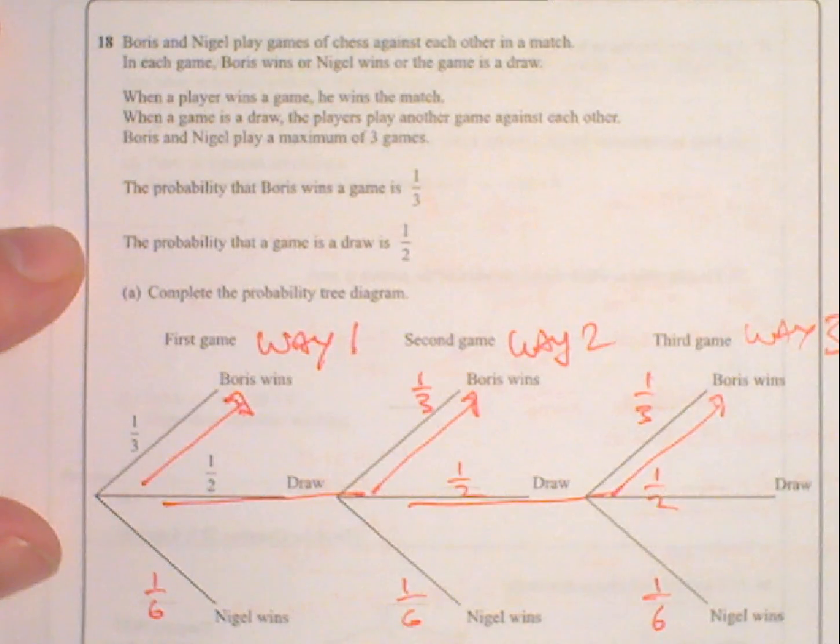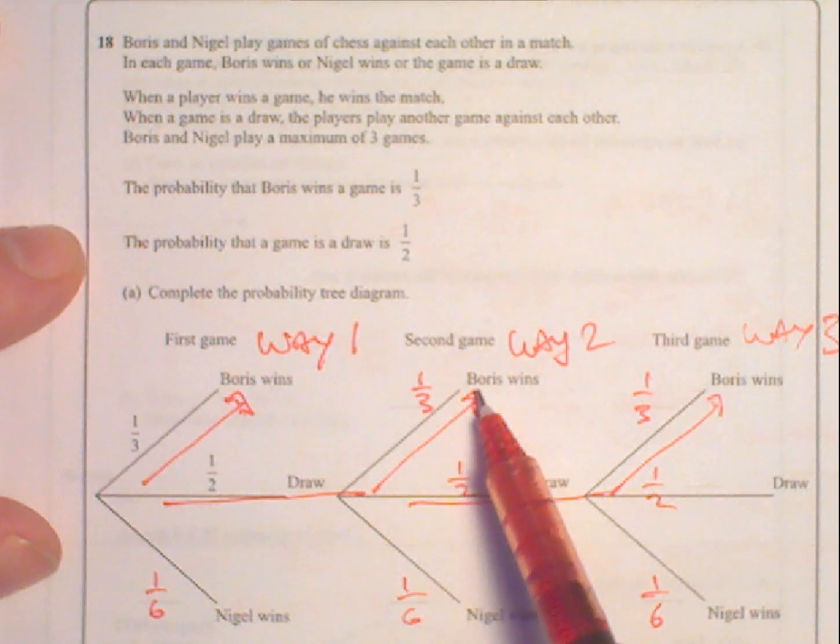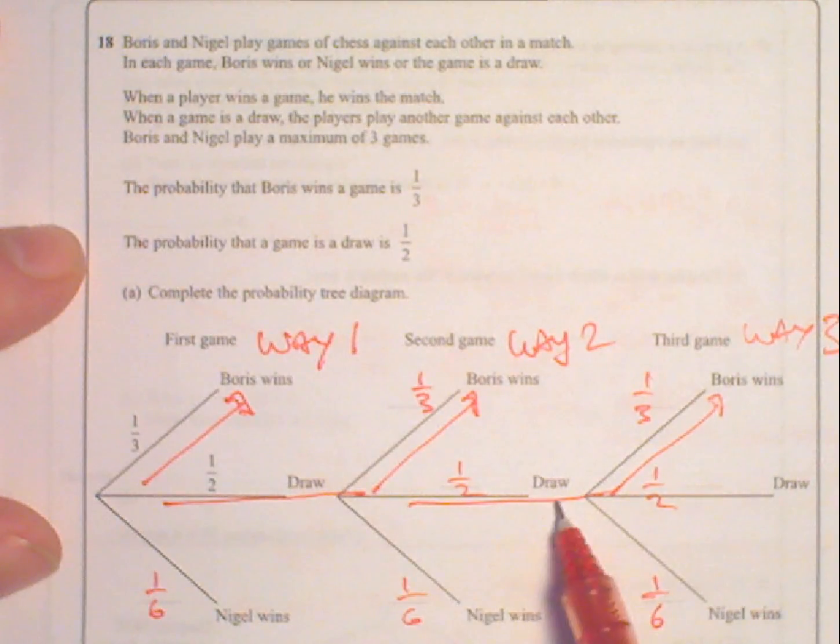The question says that someone wins the match as soon as they've won one game, and they want to know the probability that Boris wins the match. Well, there's three ways he could have done it. He could have won straight away. He could have drawn and then won. Or he could have drawn twice and then won.